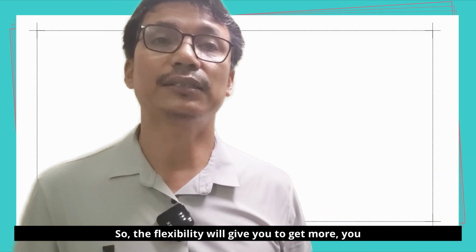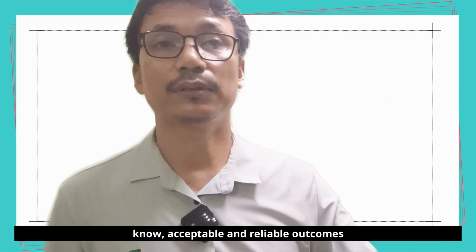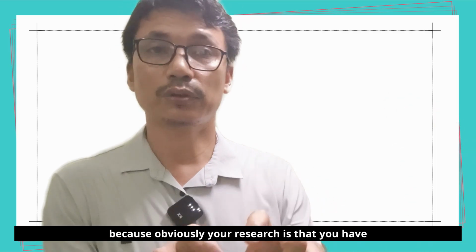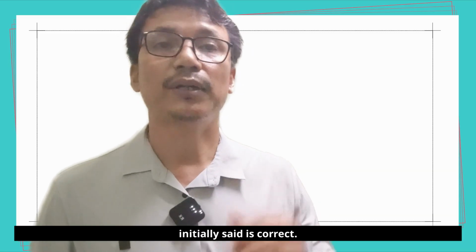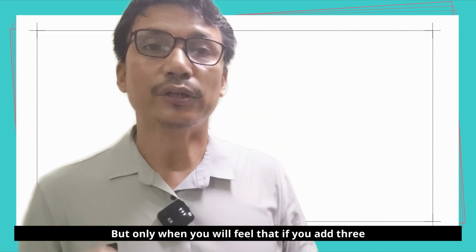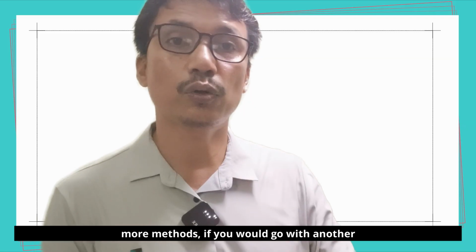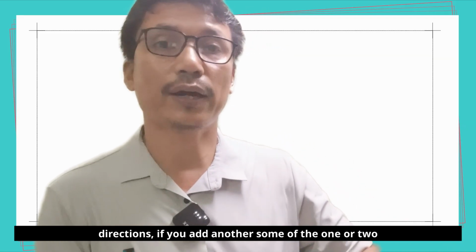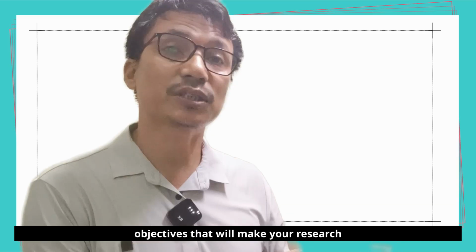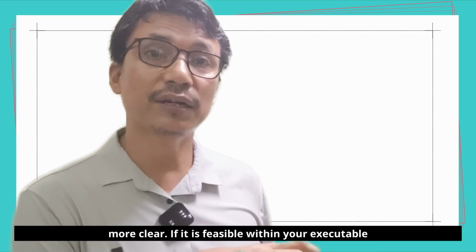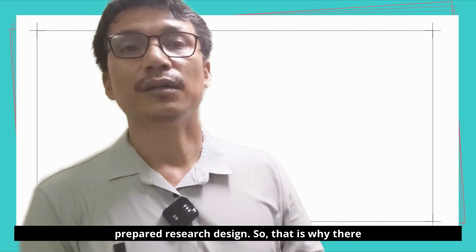So flexibility will help you get more acceptable and reliable outcomes, because the research design that you have initially set is correct, but only when you feel that if you add three more methods, if you go in other directions, if you add one or two objectives that will make your research clearer, and if it is feasible within your executable level, you can add it to your already prepared research design.